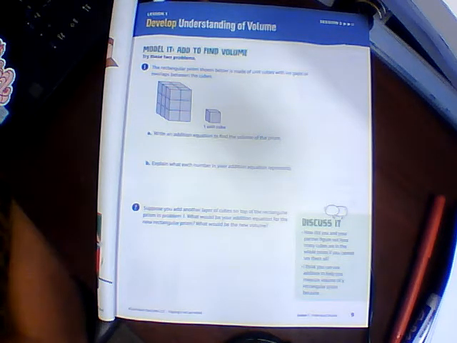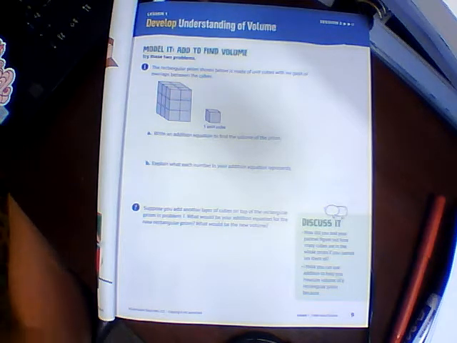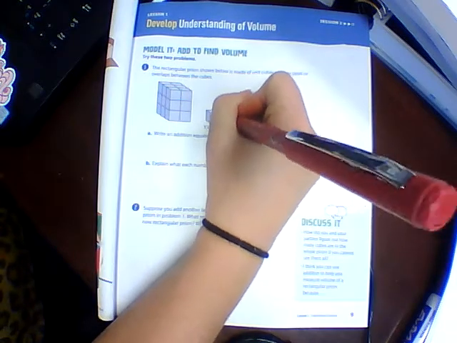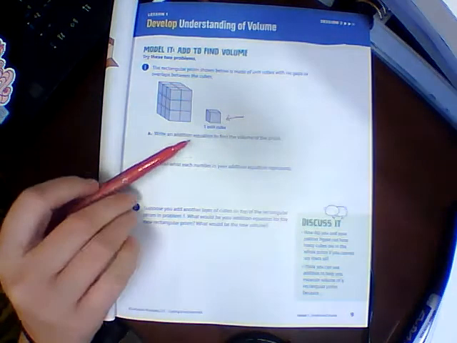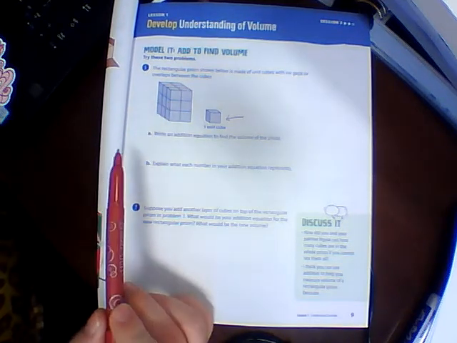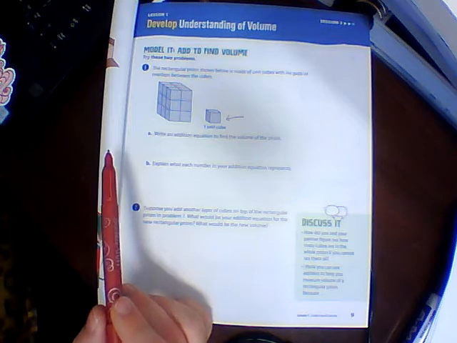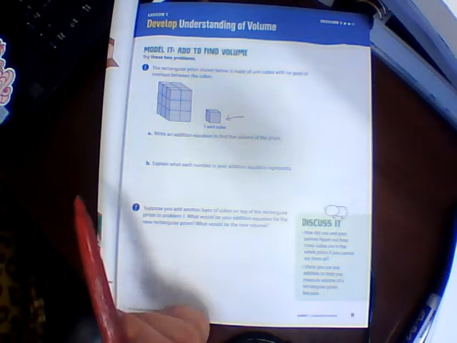Number 1, the rectangular prism shown below is made of unit cubes with no gaps or overlaps between the cubes. And we can see that, right? Remember, this is what we're using to measure it. And so we need to find out how many of these cubes are inside this rectangular prism. The first question here, A, says write an addition equation to find the volume of the prism. So this is kind of like what we were doing on that last one.